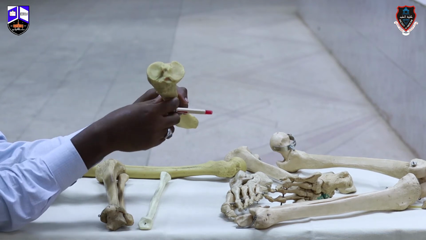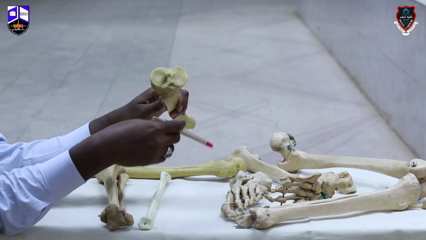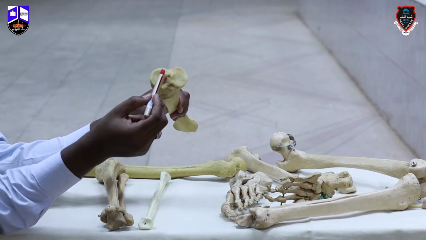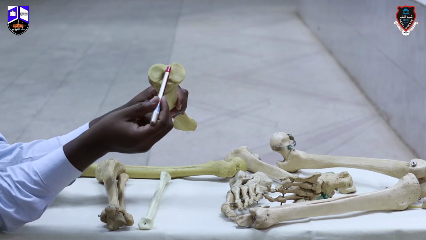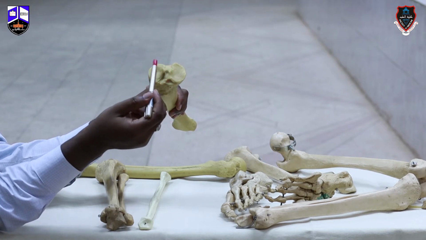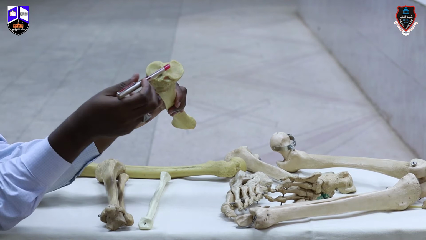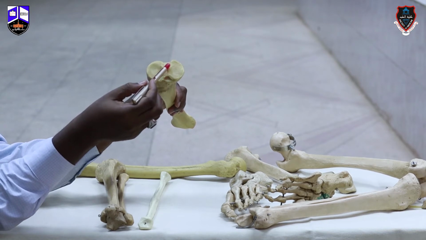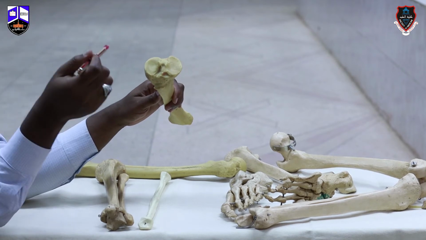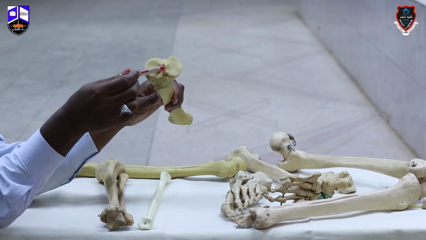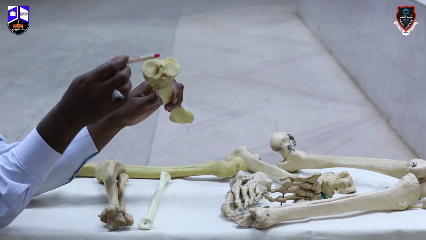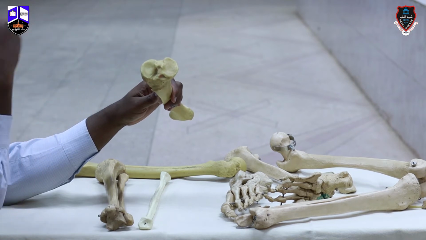In between the two tibial plateaus, we have these bony projections. They are called the medial and lateral intercondylar eminences. Okay, this is called the medial intercondylar eminence, and this is called the lateral intercondylar eminence. In front and behind these eminences, we have the anterior intercondylar area and the posterior intercondylar area.